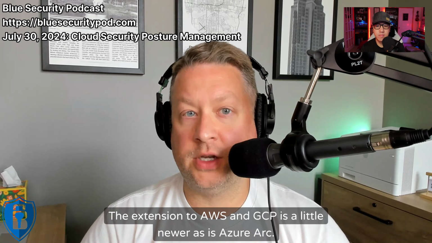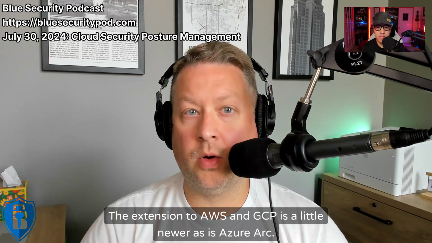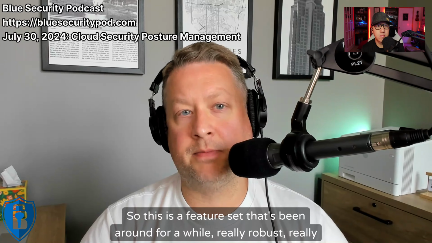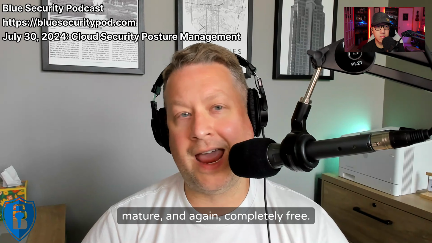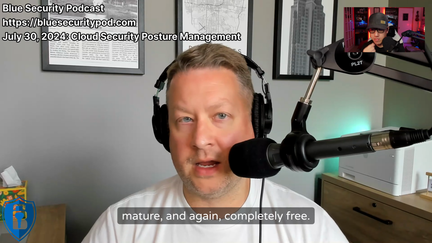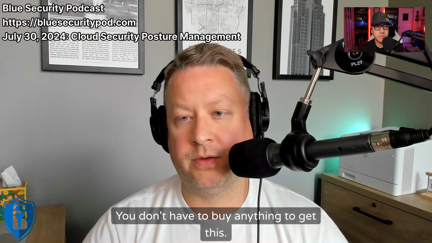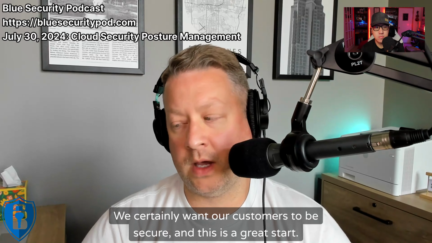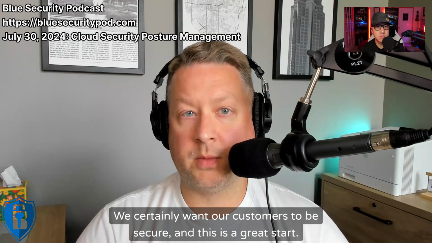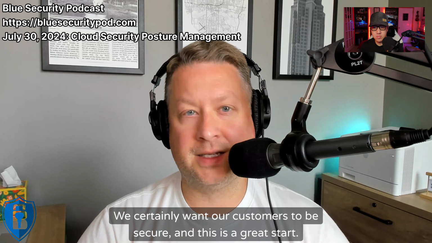The extension to AWS and GCP is a little newer, as is Azure Arc, although at this point, all of those are pretty mature as well. So this is a feature set that's been around for a while, really robust, really mature, and again, completely free. You don't have to buy anything to get this. If you have stuff in Azure, you can turn this on and start getting these recommendations. We certainly want our customers to be secure, and this is a great start.